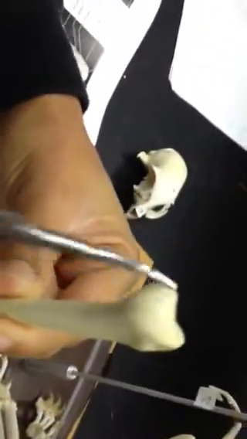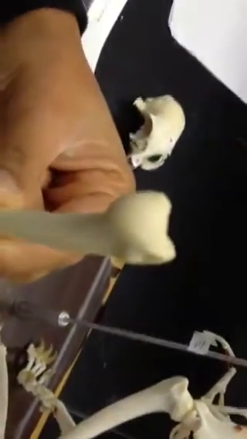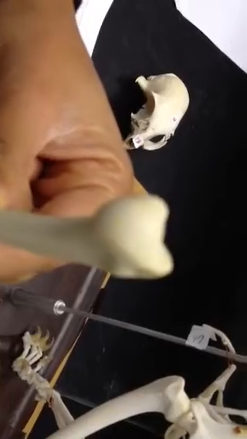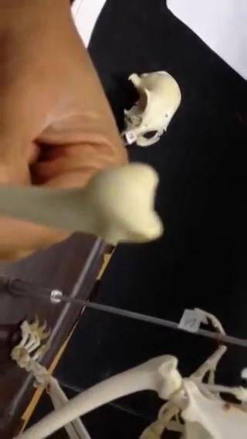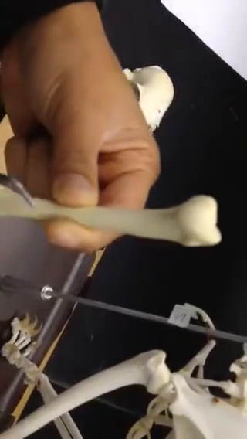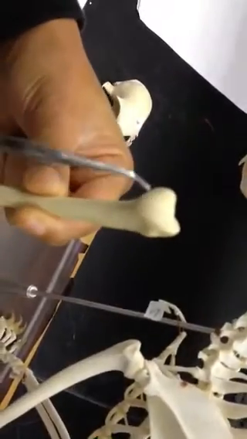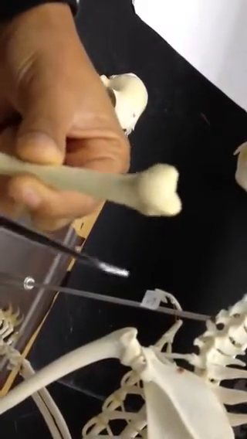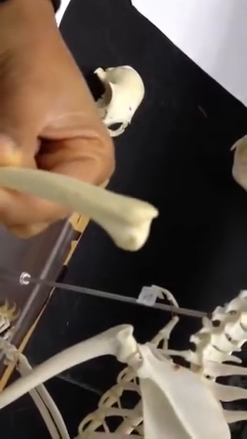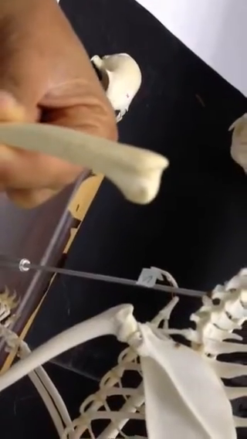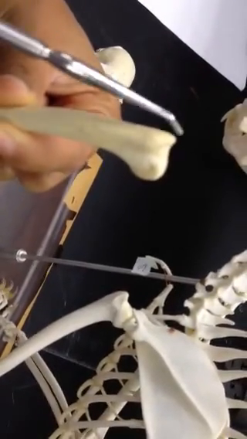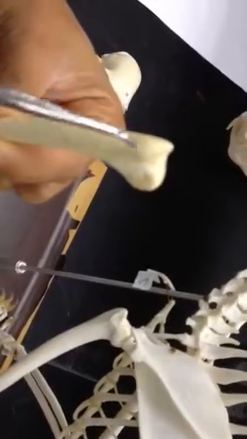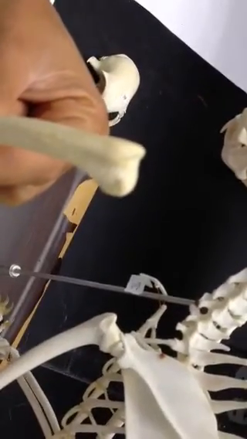So, let's look at it from the back. See, this is the head right here. This is the head, this big bulb. Anyway, we turn it around so that you can see the tuberosities a little bit better. So this is the lesser tuberosity, and this is the greater tuberosity.